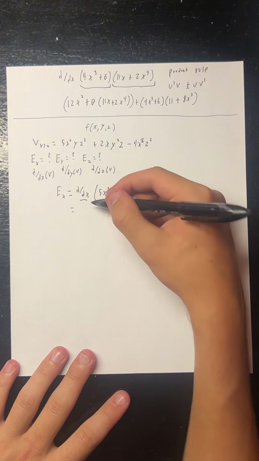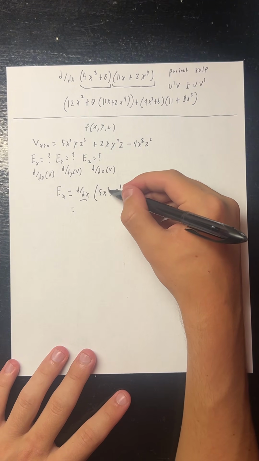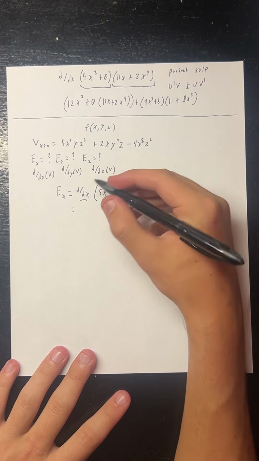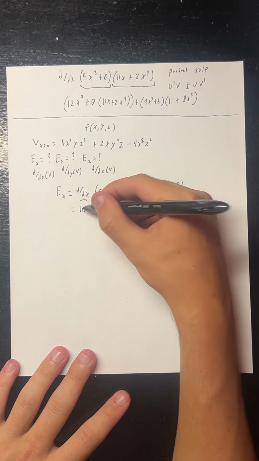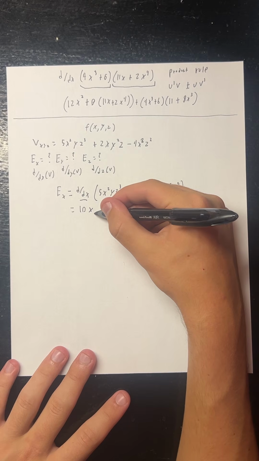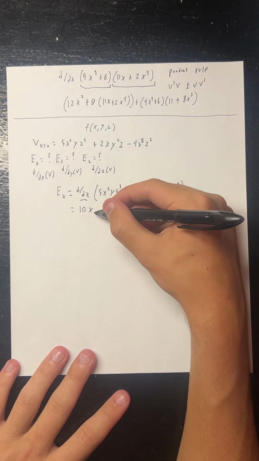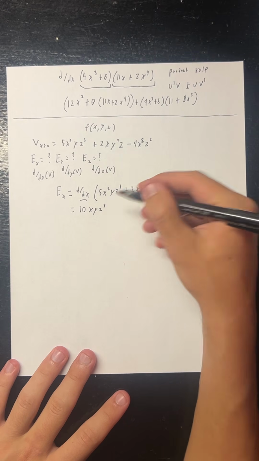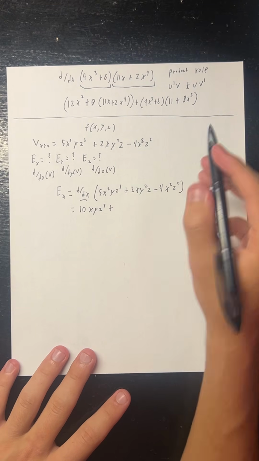Well, this equals, so we see that the exponent is 2 on the x, so bring that down. This becomes 10 times, drop it 1, x, and then you leave the y and z's the same, y z cubed, then plus.